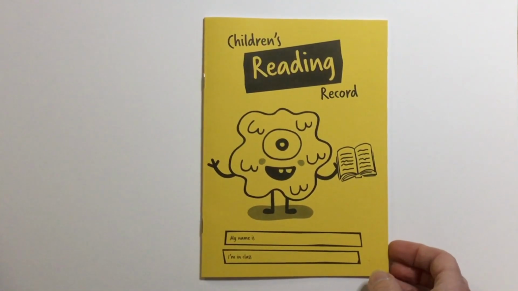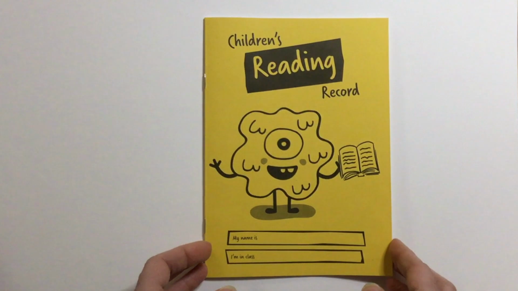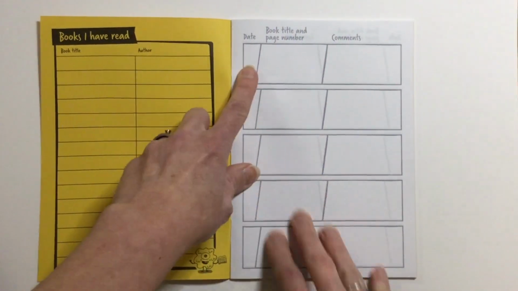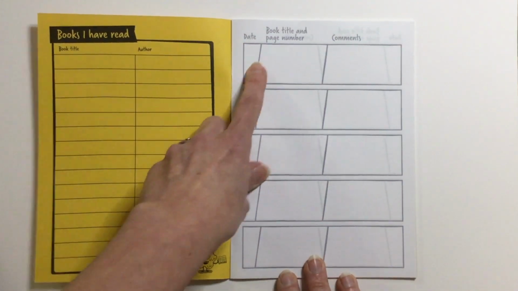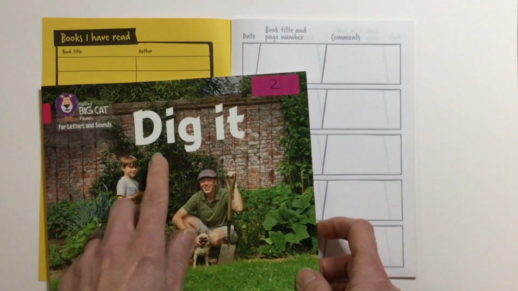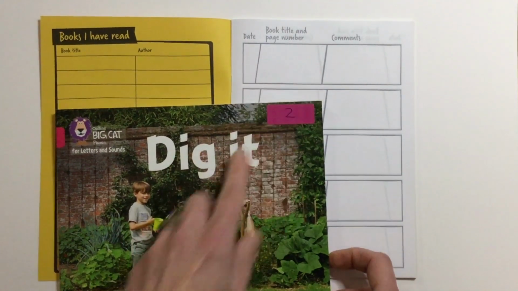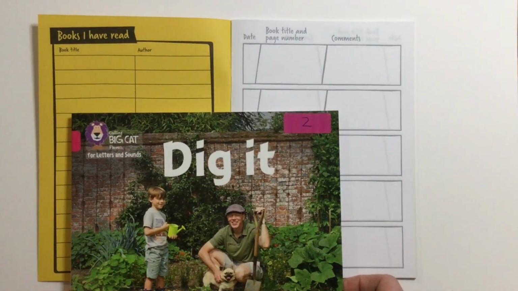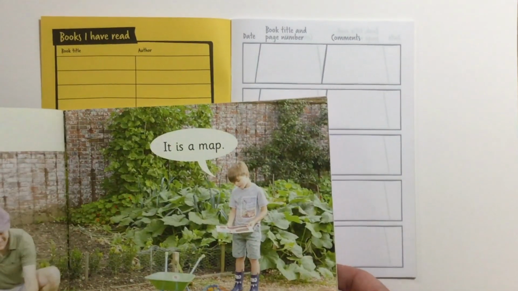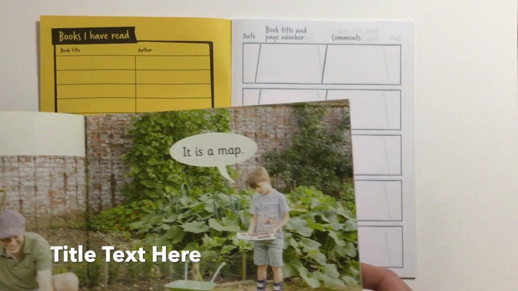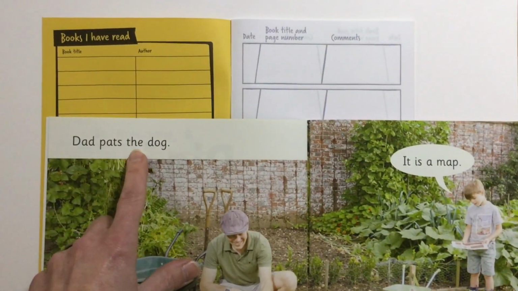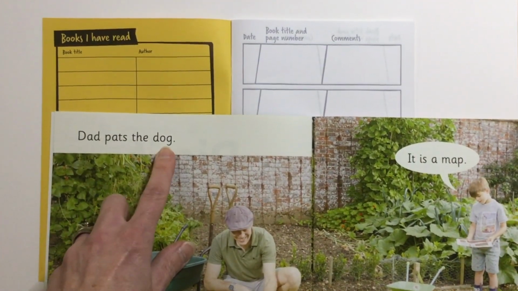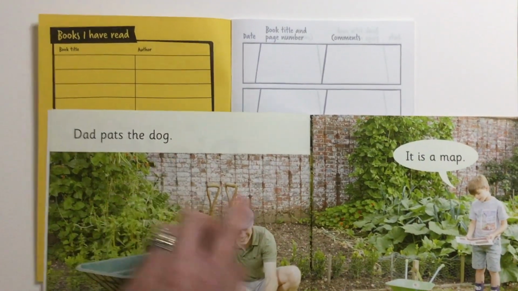When you've finished your reading, you need to fill something in the reading record. So open up the page. Quite clearly, you write today's date. If you could write the title of the book, so for this one you'd write Dig It, and any comments. Now, really useful comments to teachers are things like they turn the pages by themselves. They were able to identify the word the. They were able to decode D, O, G to find the word dog.